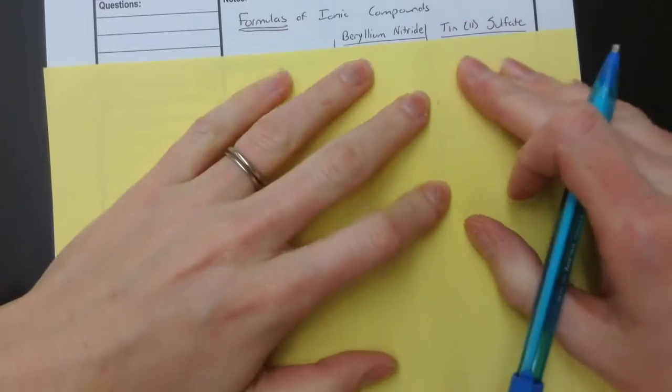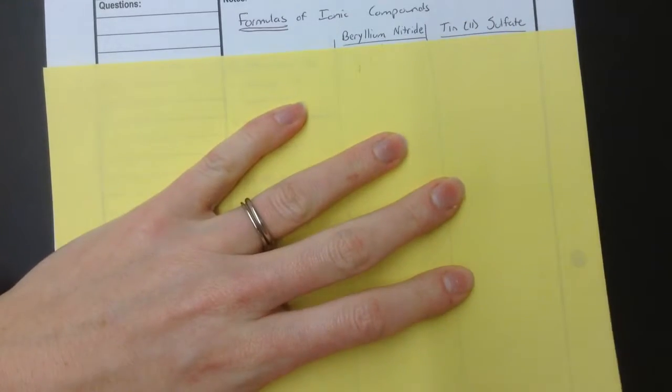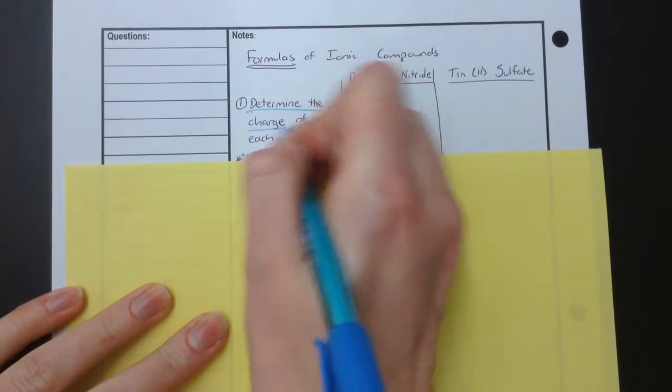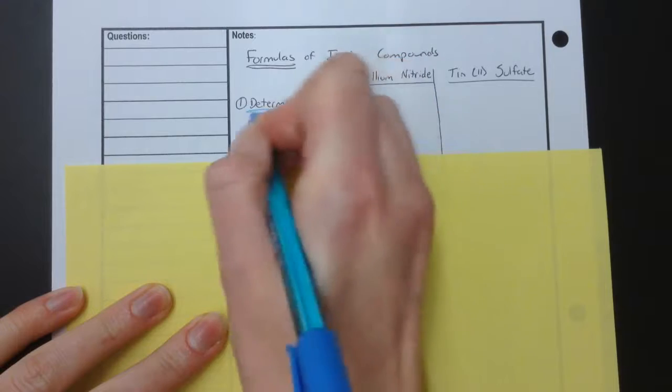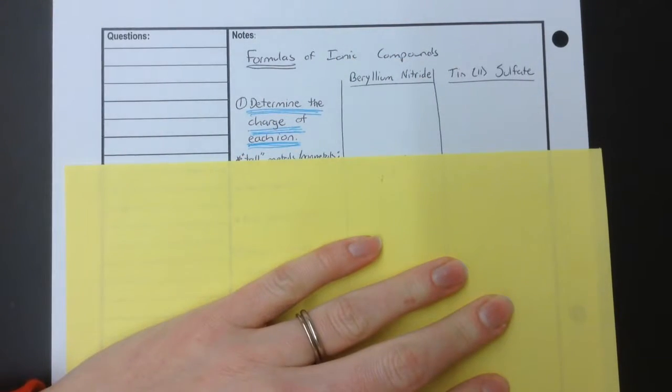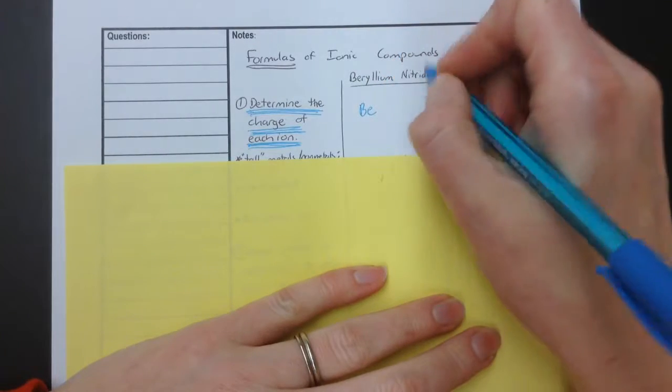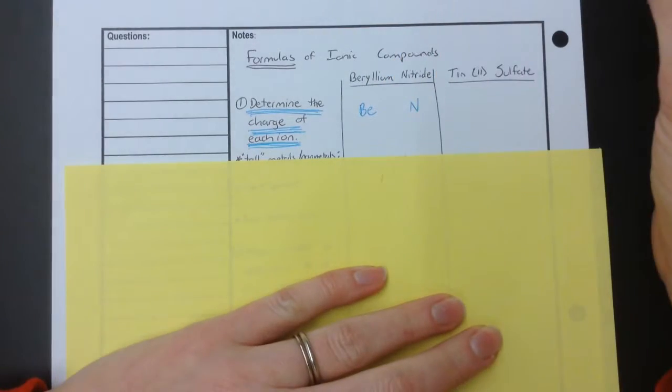So we're going to look at beryllium nitride and tin 2 sulfate. Okay. So the first thing we have to do when writing an ionic compound is determine the charge of each ion. I can't emphasize how necessary that is. That is the one thing that students forget to do when they're trying to write down a formula for an ionic compound, and that is to find the charge. So I've got beryllium, and nitride is nitrogen, so that's just an N.